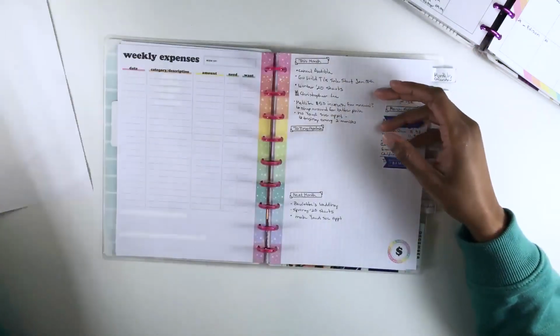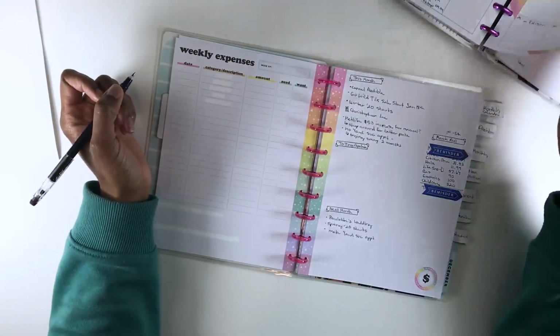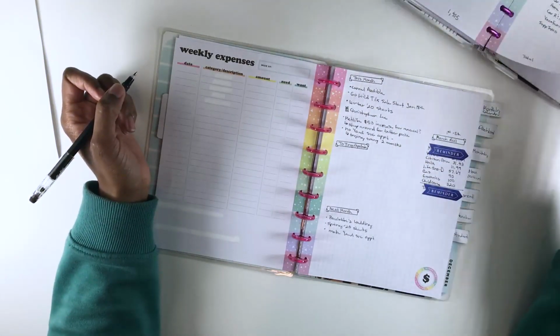So I'm just going to move on because my perfectionism is trying its hardest to kick in.